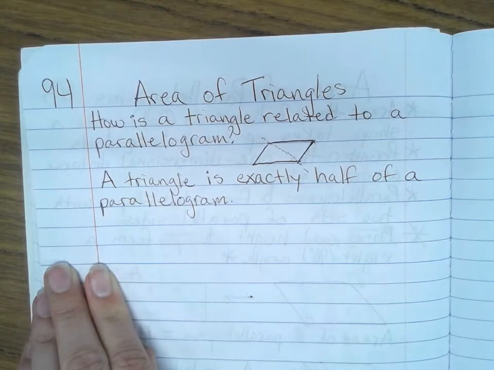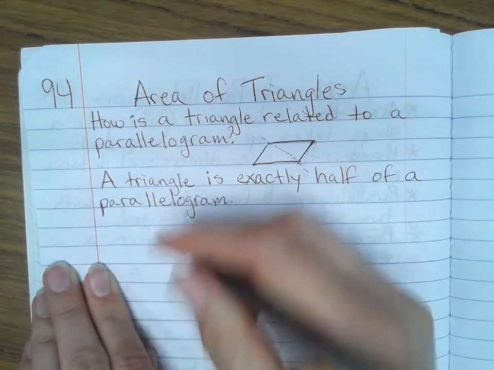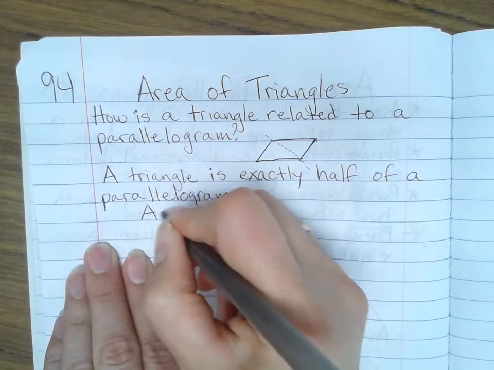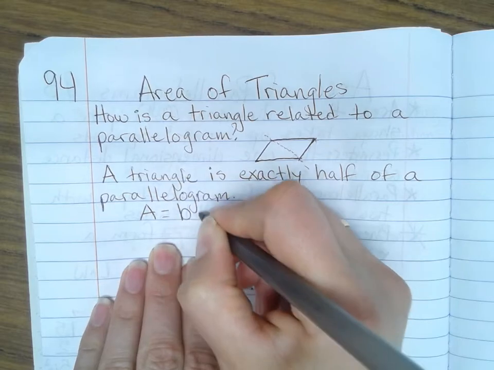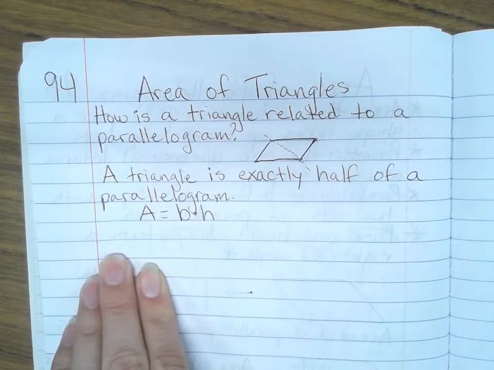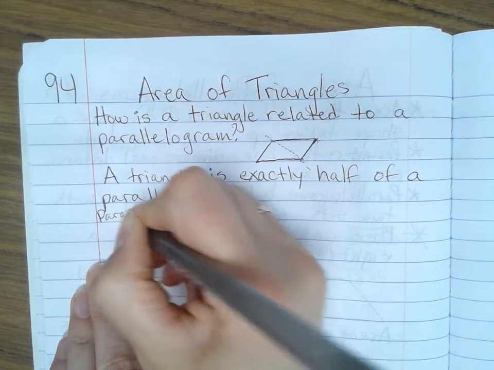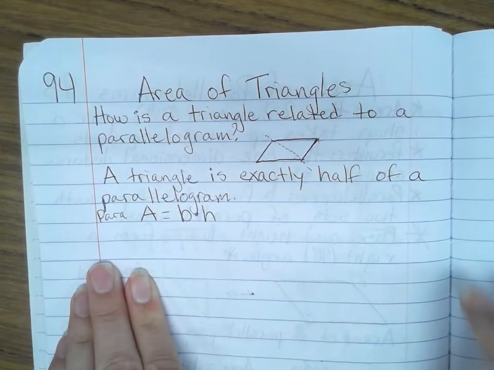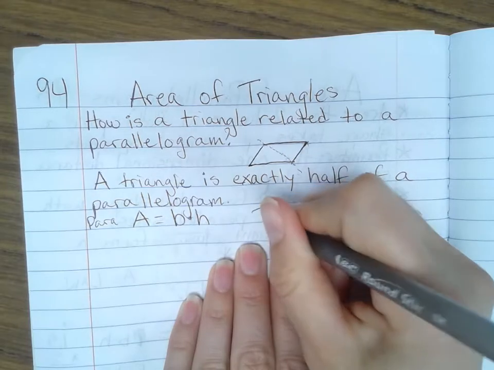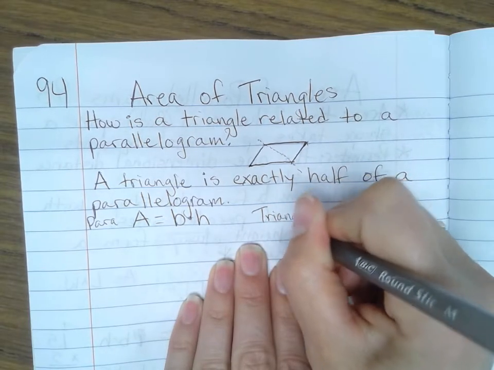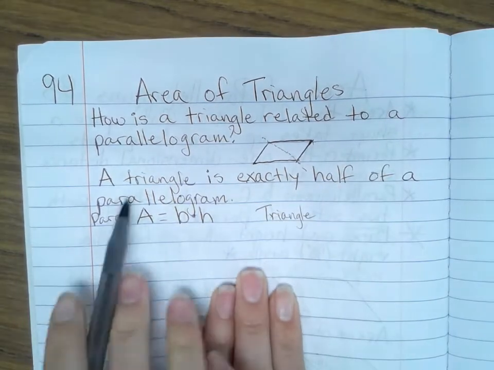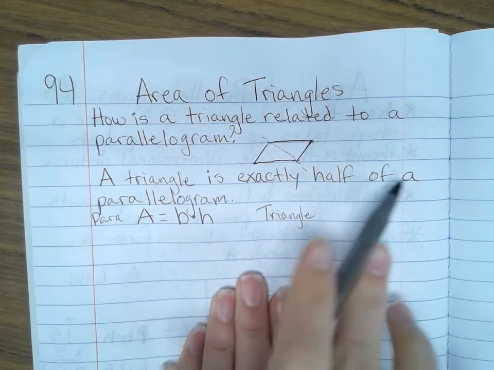So now let's think about how to find the area of a triangle. So if the area of a parallelogram is base times height, so this is for a parallelogram, what would it be for a triangle? A triangle is exactly half of a parallelogram.